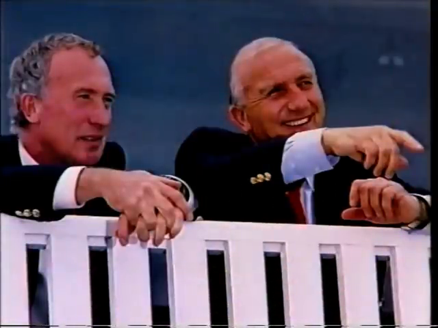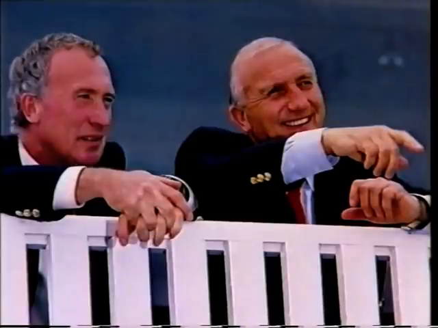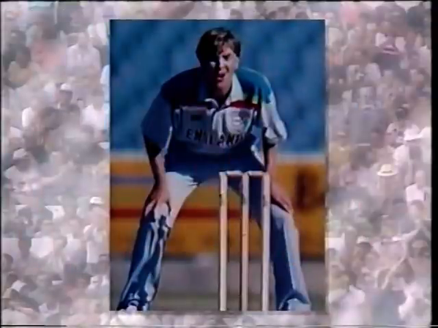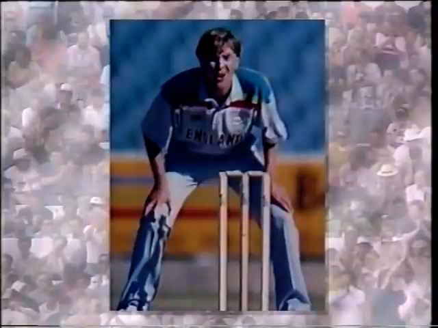There's a widely anticipated change at the top. Keith Fletcher will replace Micky Stewart as the England team manager at the end of the season. Middlesex's slow left-arm spinner Phil Tufnell has an appendix operation, and the 41-year-old Phil Edmonds stretches into a one-match comeback, taking 4 for 48 in 28 overs.